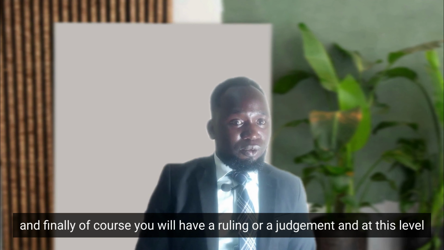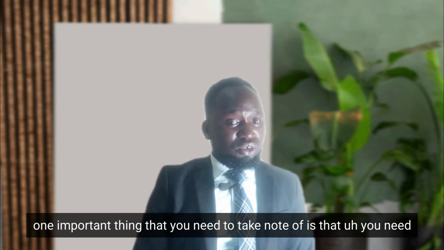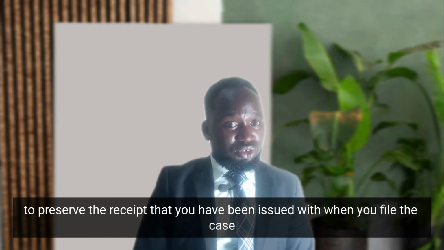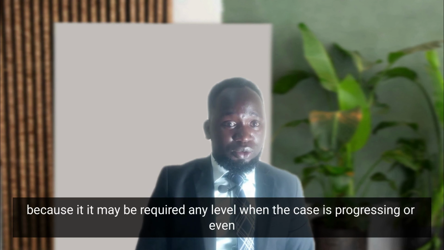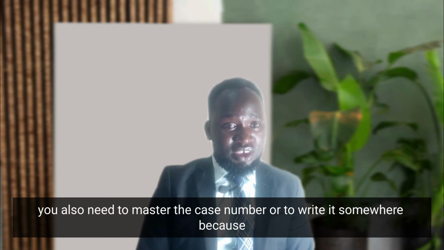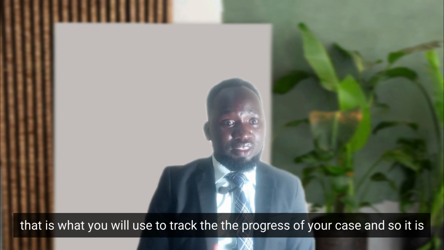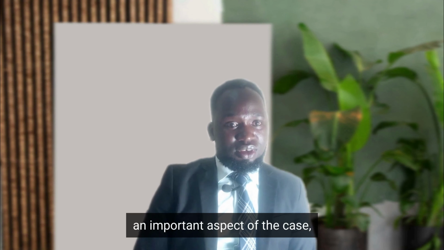At this level, one important thing that you need to take note of is that you need to preserve the receipt that you have been issued with when you file the case, because it may be required at any level when the case is progressing or even after the case. You also need to master the case number or write it somewhere, because that is what you'll use to track the progress of your case, and so it is an important aspect of the case.